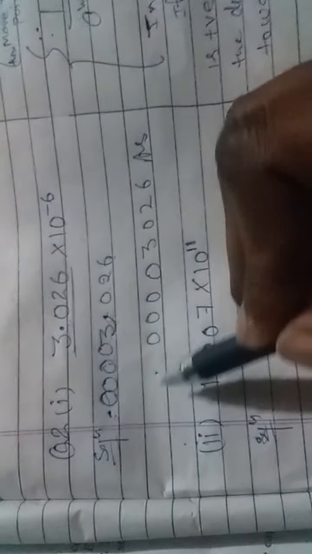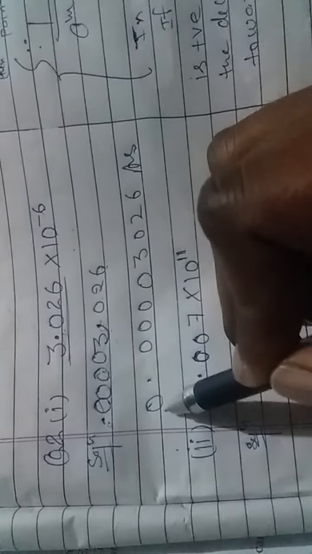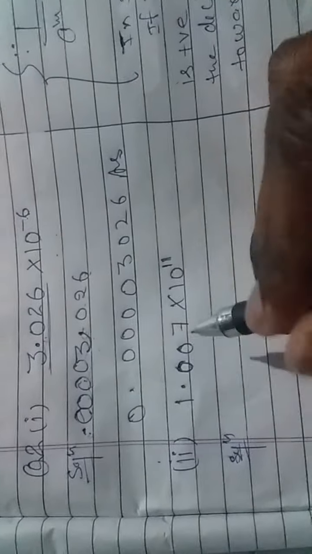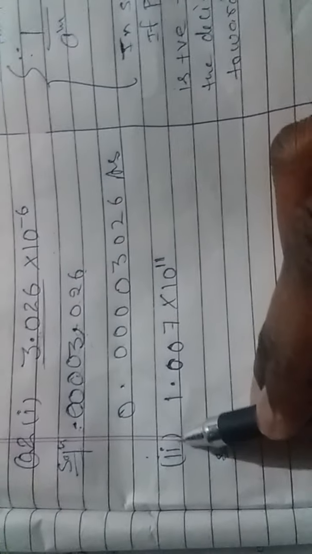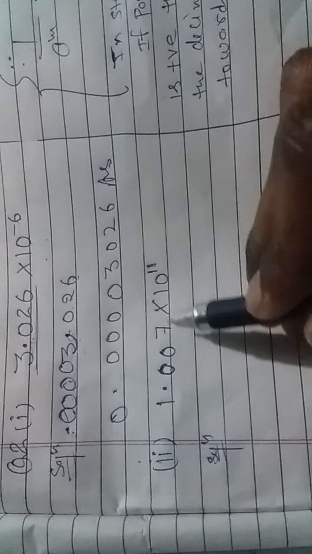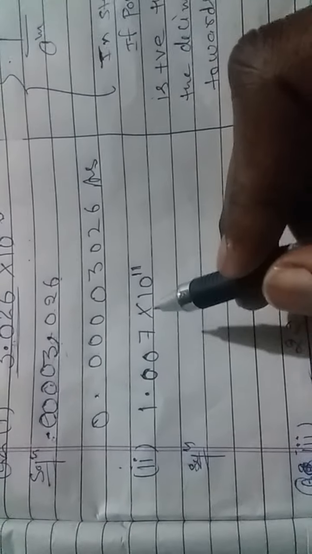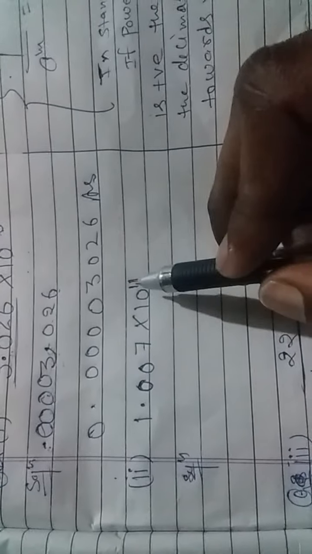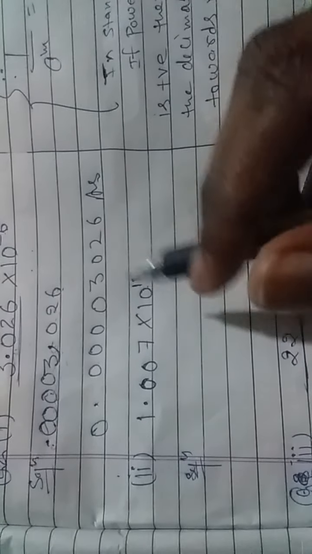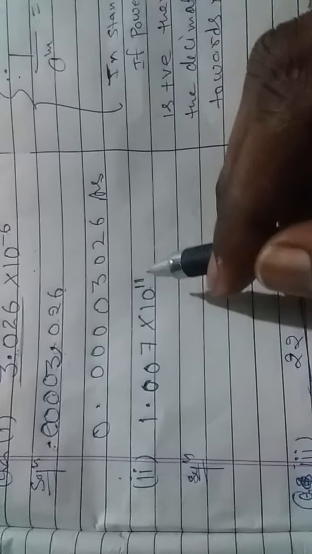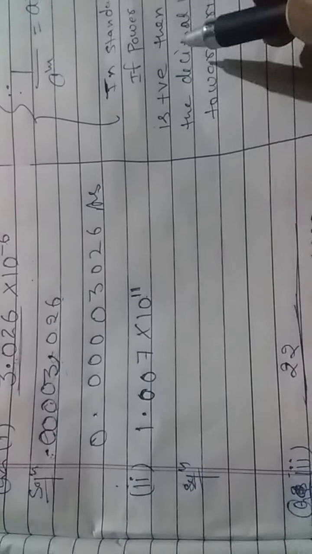So the second condition is 1.007 into 10 raised to the power 11. As I told you, if your power is positive, you have to move the decimal point towards the right side.